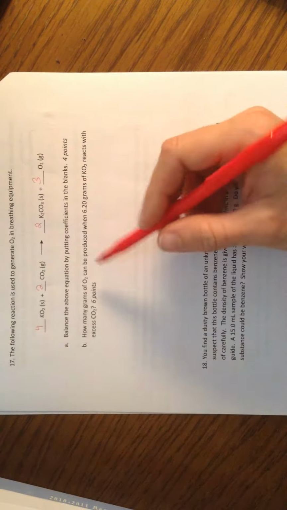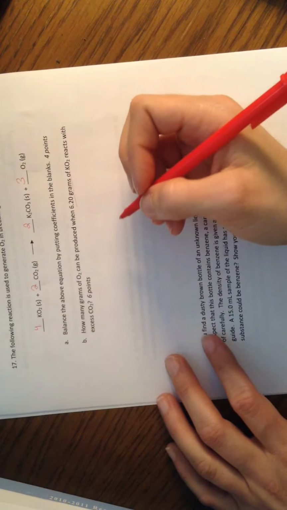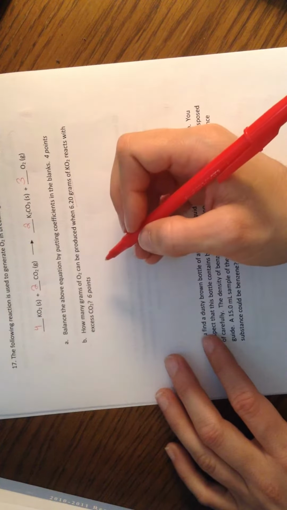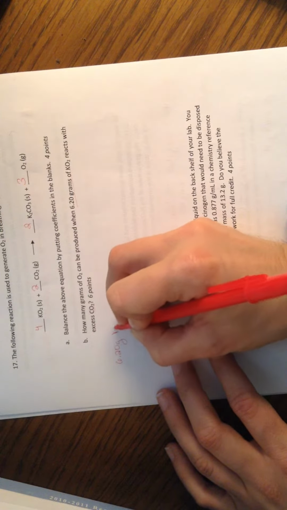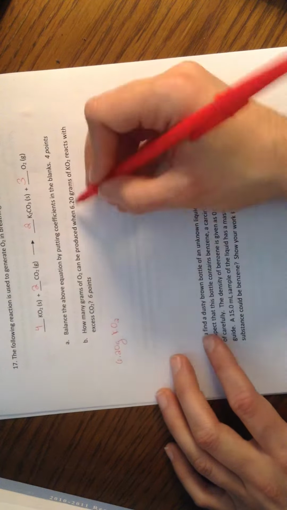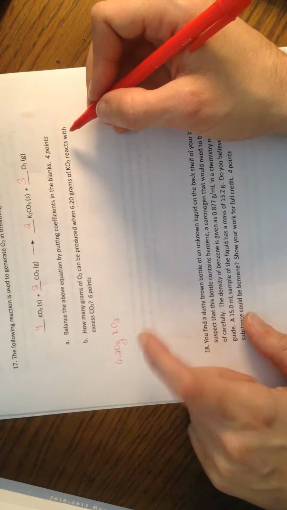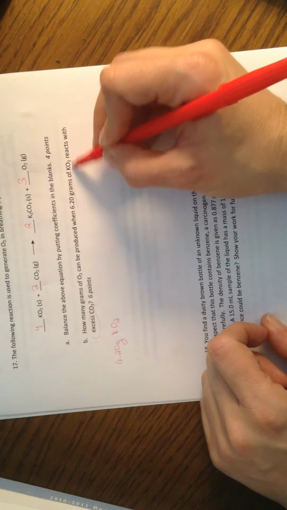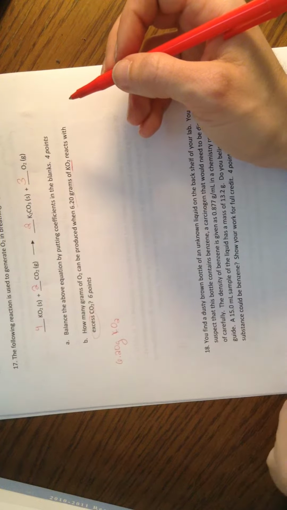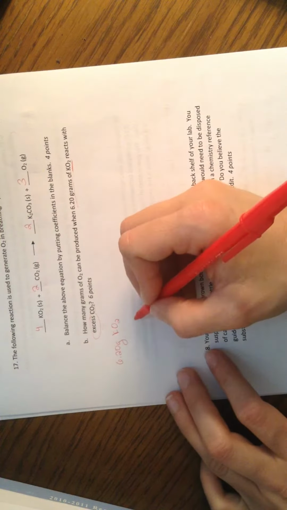All right, part B. How many grams of oxygen can be produced when 6.20 grams reacts with CO2? Okay. All right, so we're starting with potassium peroxide there. Potassium peroxide, okay. And we're reacting with CO2 gas. All right, so 6.20 grams KO2. And this is not a limiting reagent problem. I think a lot of people thought that it might be, but if you're told that you have excess of something, you know that this other reagent is automatically limiting. Okay, so I've got 6.20 grams.